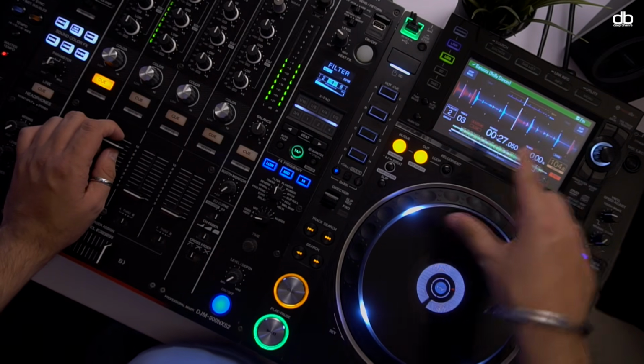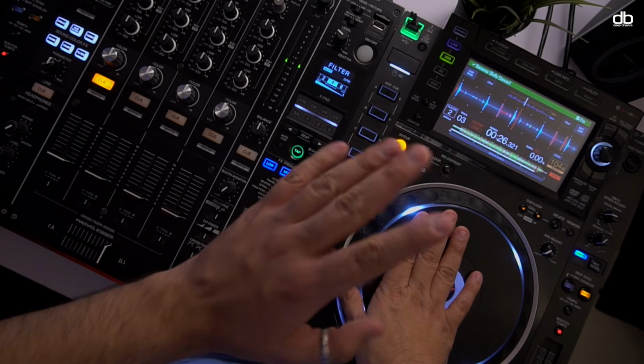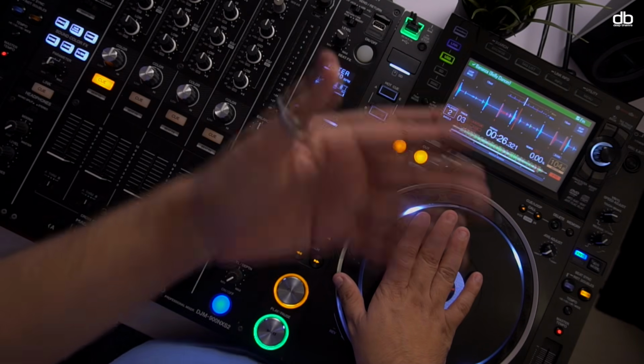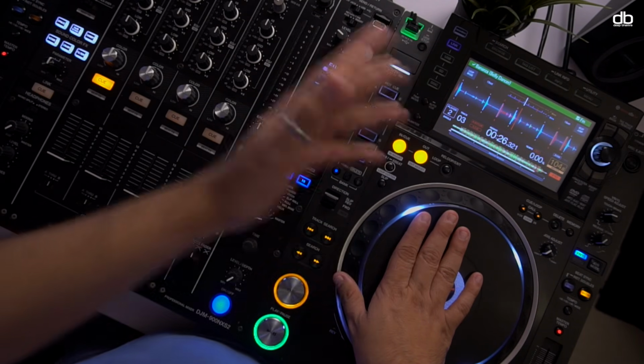Now make sure that you don't have any vocals in the beats that you are trying to add in the intro. Make sure there are no vocals, because that is what will clash.